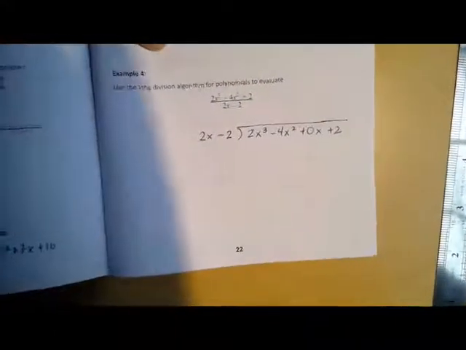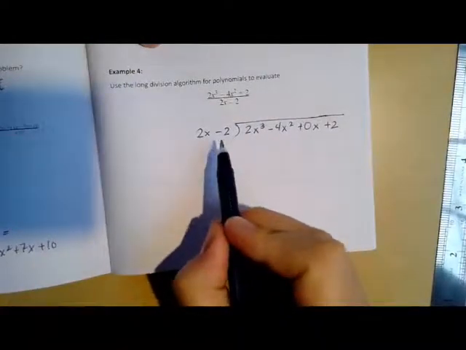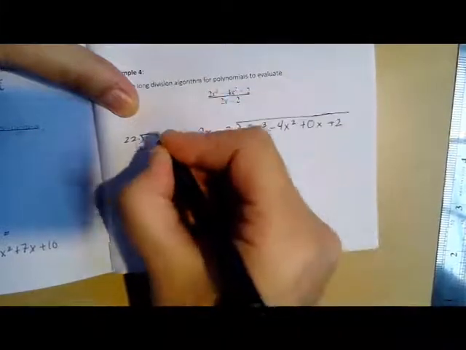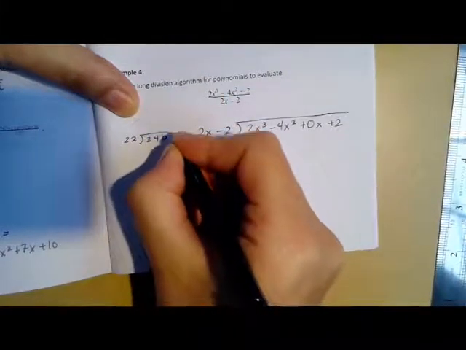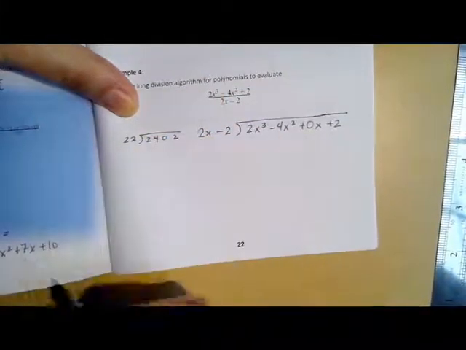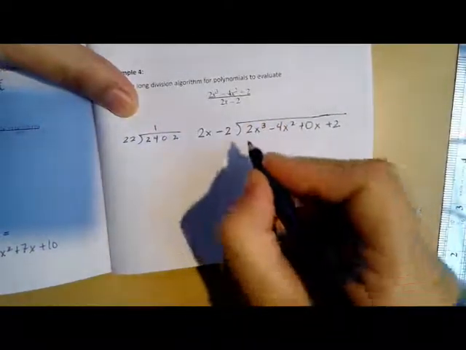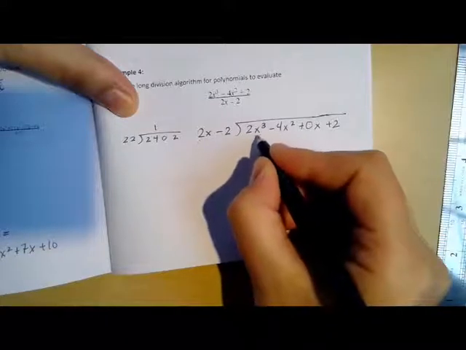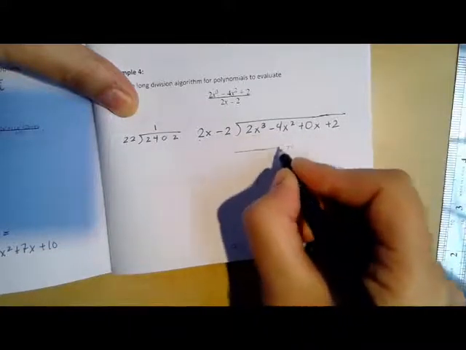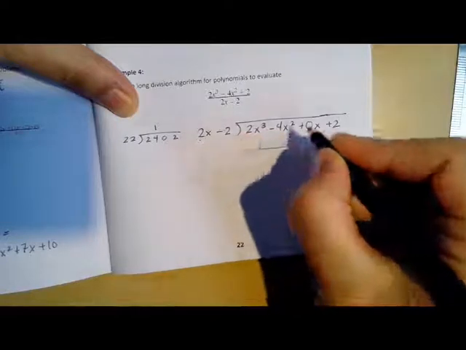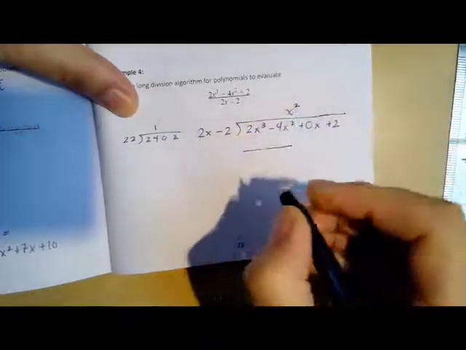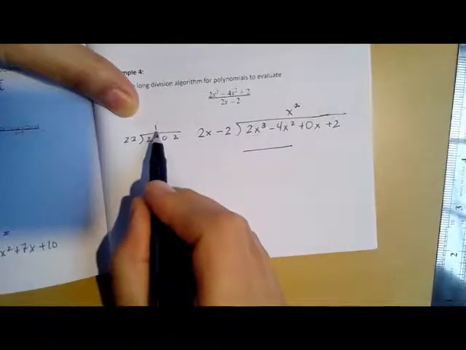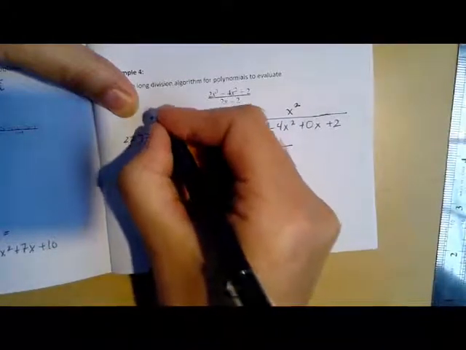And so I'm going to ask myself the same kind of question I would ask if this was, for example, 22 going into 2,402. How many times does 22 go into 24? Once. How many times does 2x minus 2 go into 2x to the third minus 4x? Well, I would have to multiply this by x squared, or 100. Notice that's a power of 2.